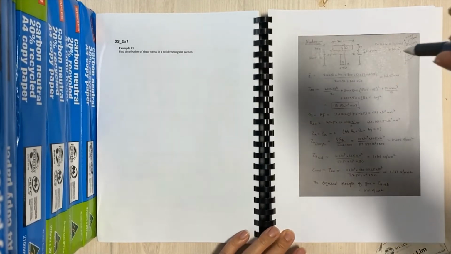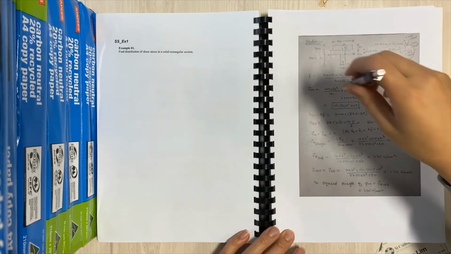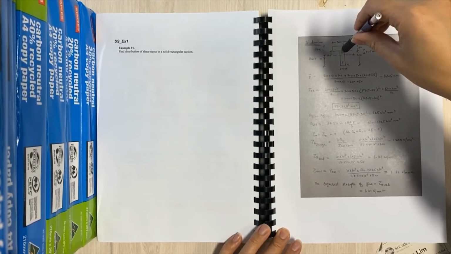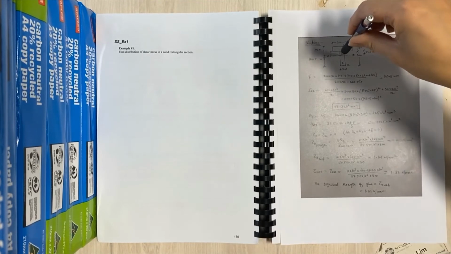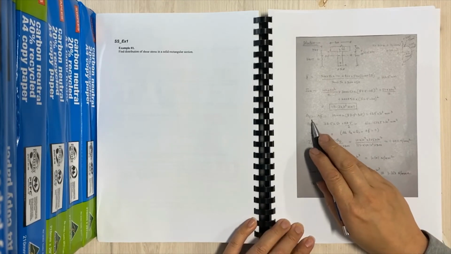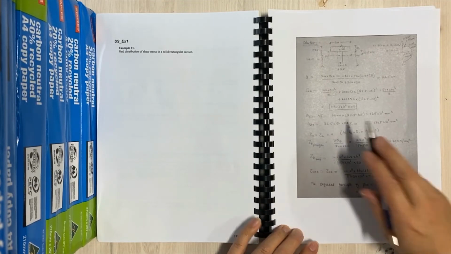X in Europe is along the length of the member. So X in Europe would be in that axis along the longitudinal axis, which is why I prefer to use terms major and minor, or weak and strong, because then you're not getting confused with different axes, like different sign conventions or different bending moment conventions. Then calculation of the shear stress.